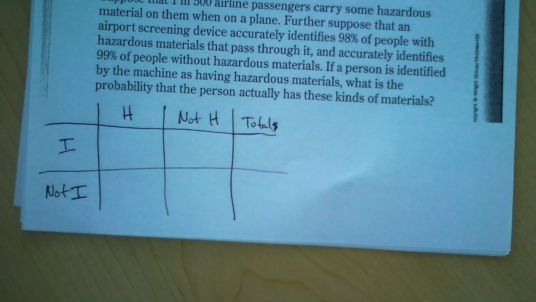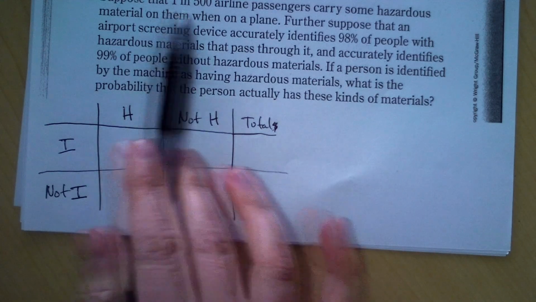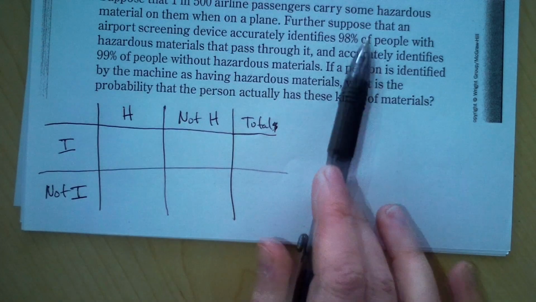And then if 98% of people are identified, the people that would not be identified that do actually have this stuff on them would be 2%. So if 98% of people are identified, 2% are not identified, but they have that stuff on them. Okay, so that's why they're in that group.